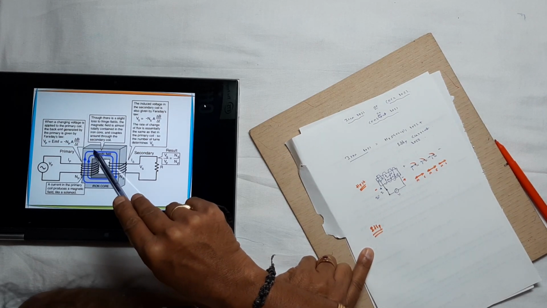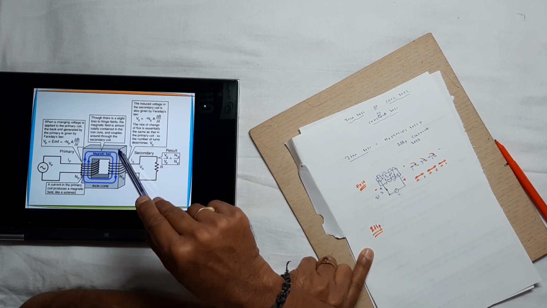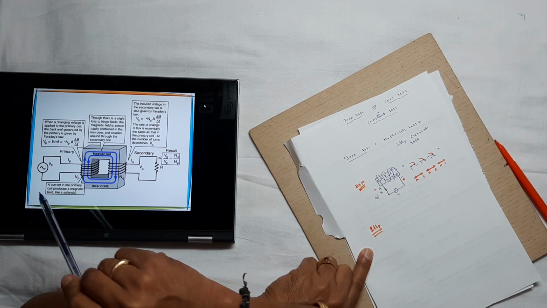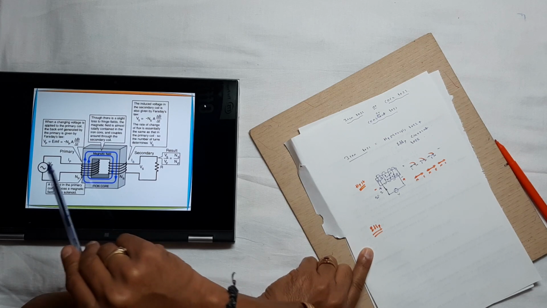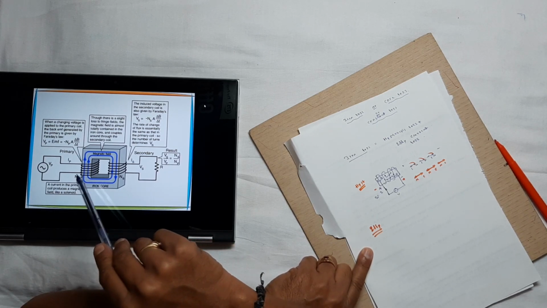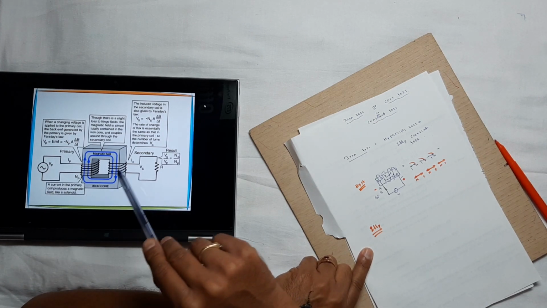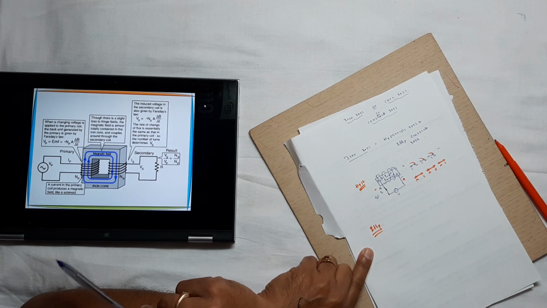I told you this is made up of laminations. It is not a solid magnetic core. What is our objective? Our objective is to transfer the electrical energy from primary to secondary without any electrical connection. Whatever power you are inputting, that maximum output should be transferred to the secondary side.